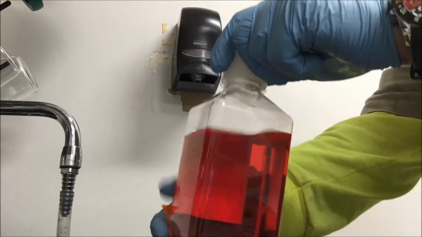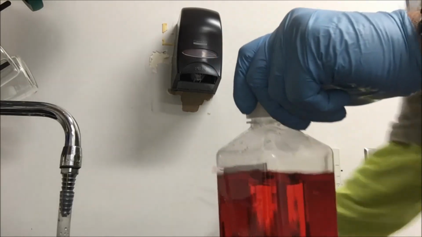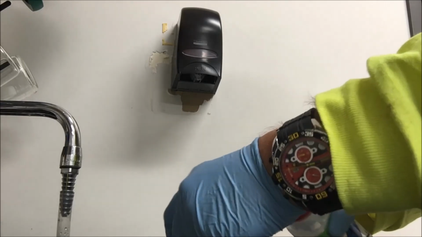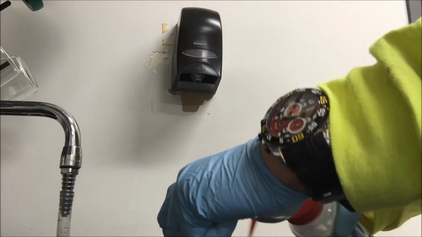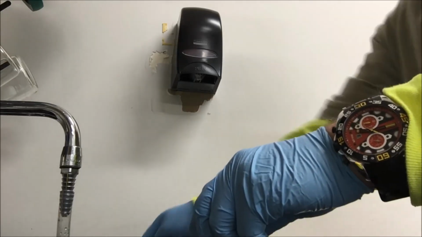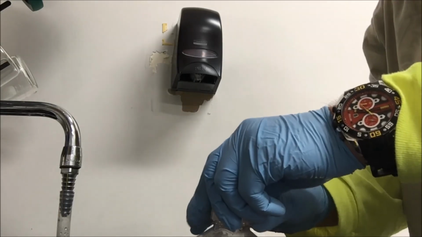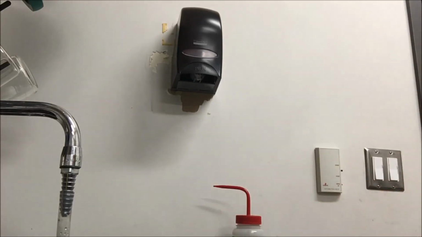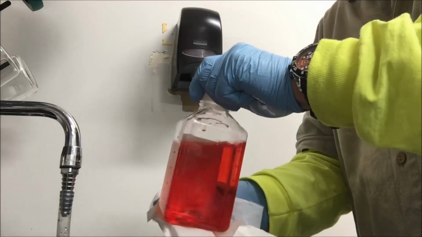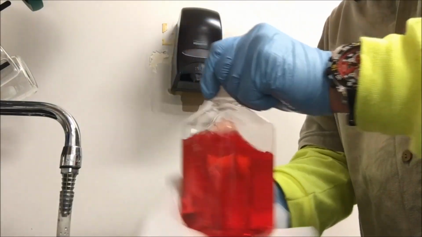Take this media, and this is 70% ethanol, so I just spray the bottle off with the ethanol to wash away any of that incubator water in there, and take a chem wipe and wipe it off really good to get all that water off.